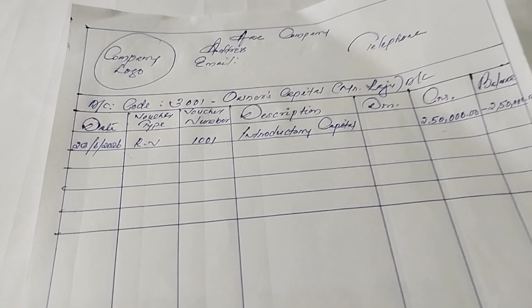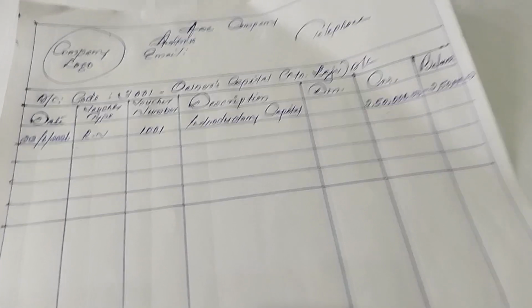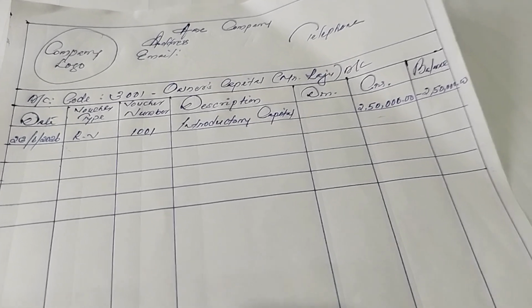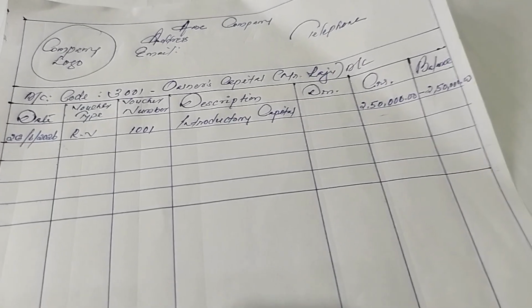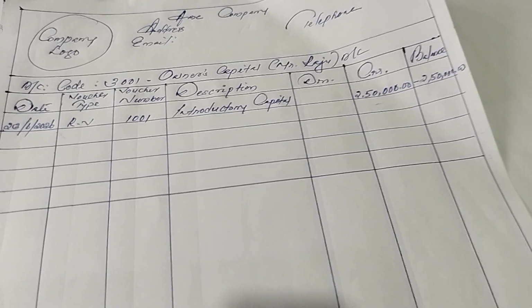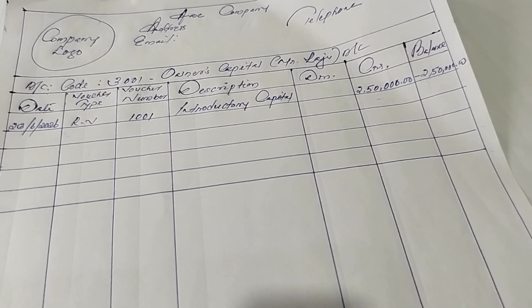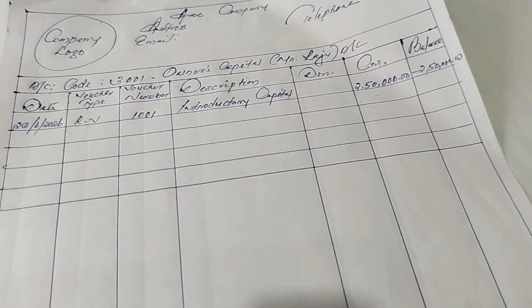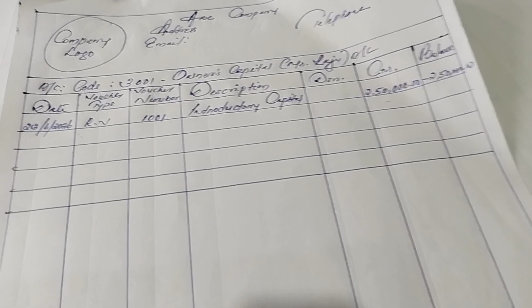For example, 1000 up to 2000, we are providing this accounting code for income ledgers. Then 2001 up to 3000, the accounting code is kept for expense ledgers. Then 3001 to 4000, we are keeping for capital and equity ledgers. And 4001 to 5000 we are keeping for asset ledgers.